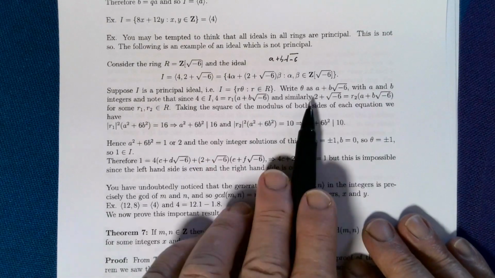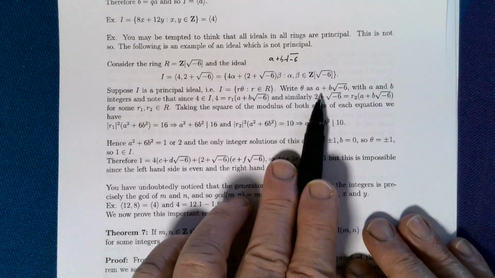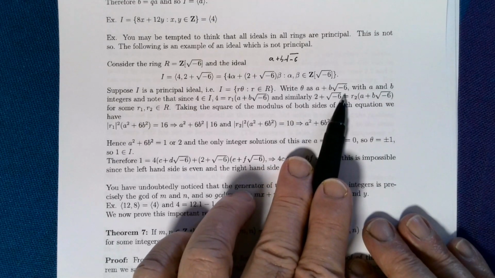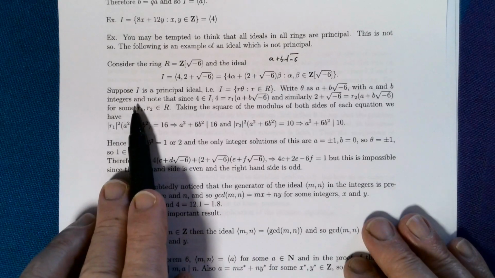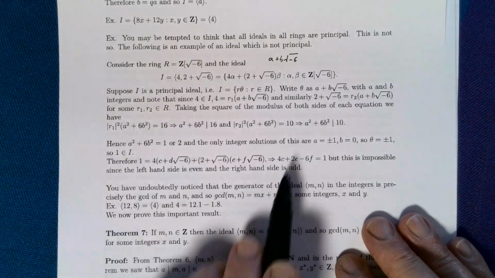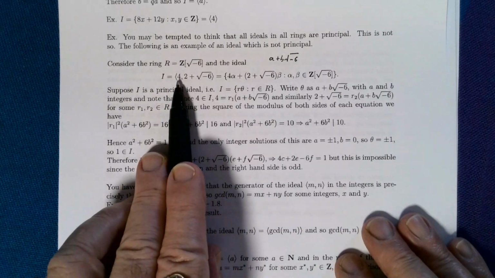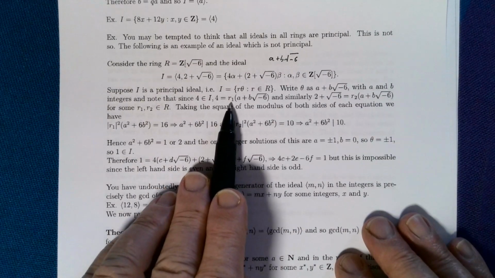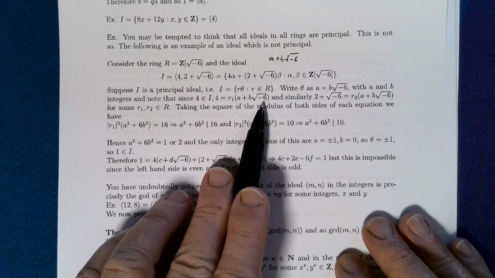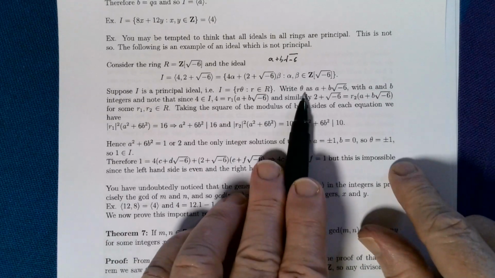So theta then I can write as a plus b root minus 6 because it's in the set, with a and b integers. And I note that 4 belongs to the ideal, so 4 must be some multiple of a plus b root minus 6. This is our theta, which is supposed to be our generator.